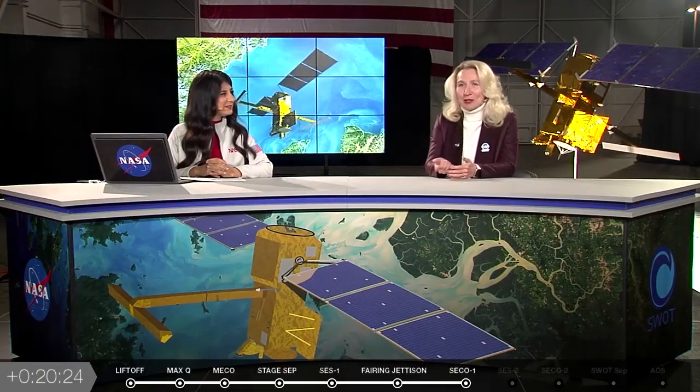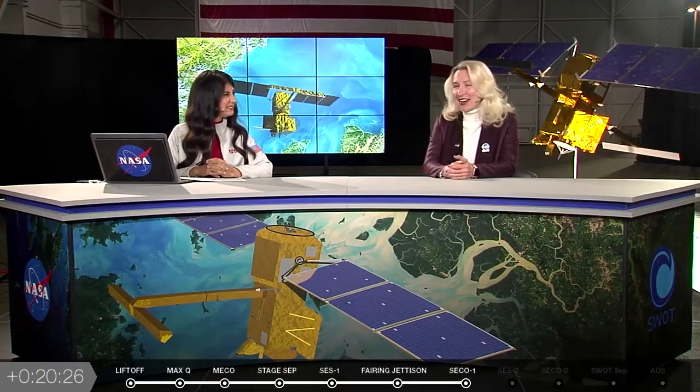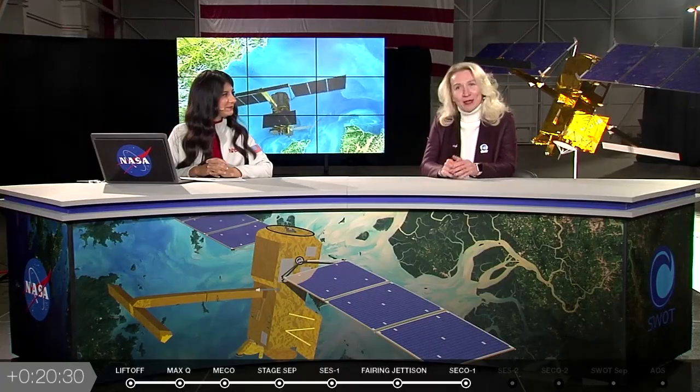We could see liquid water, frozen water like sea ice. We can even see some content of water in the atmosphere. So we can see different aspects of water from space. Good question. Yes, so many different ways to see water.